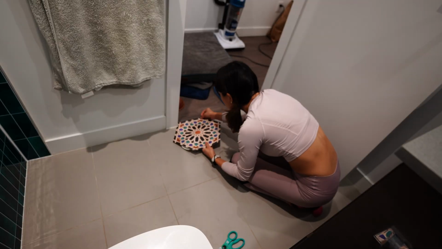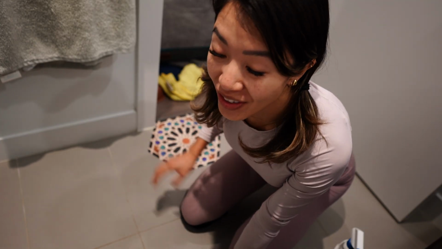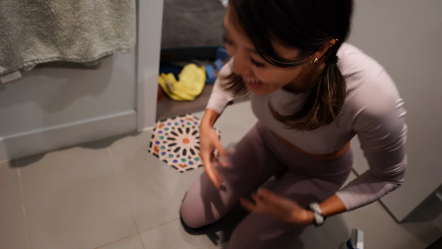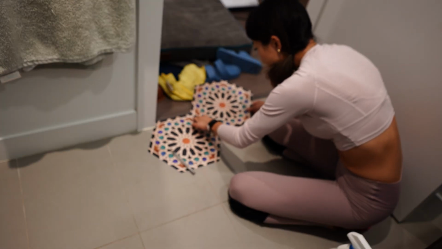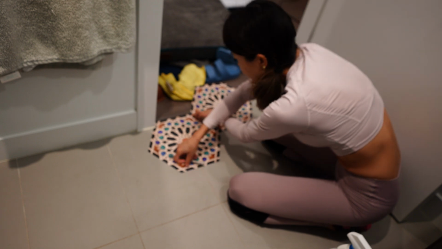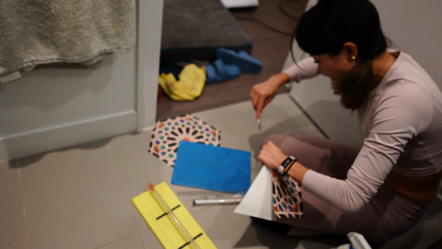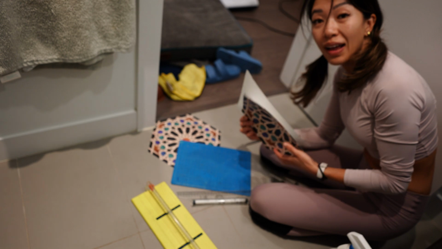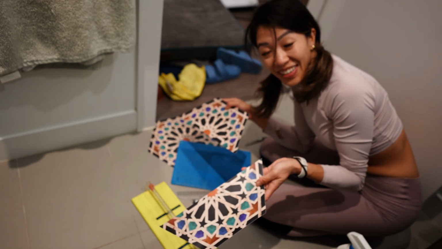First tile is on, and that was so easy and satisfying to do. Tile stickers are a great option if you're renting because they're stupid easy to apply, completely removable, and you can just cut them with scissors. Wow, that was so easy.